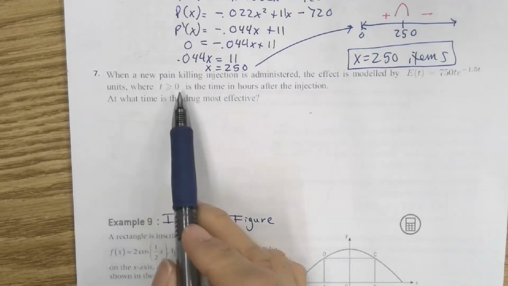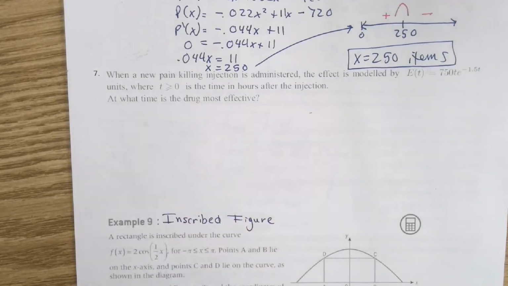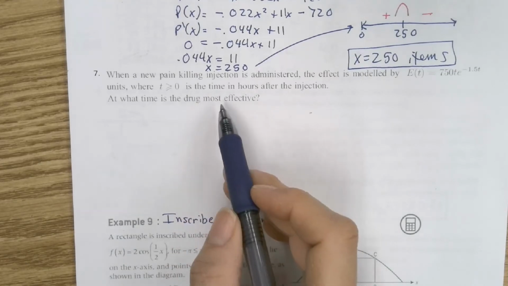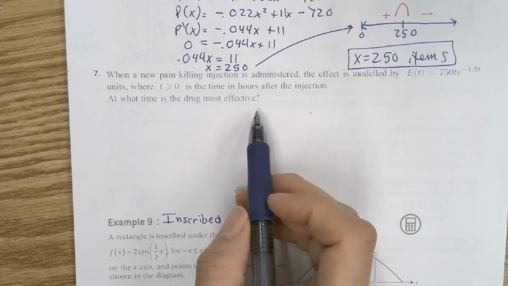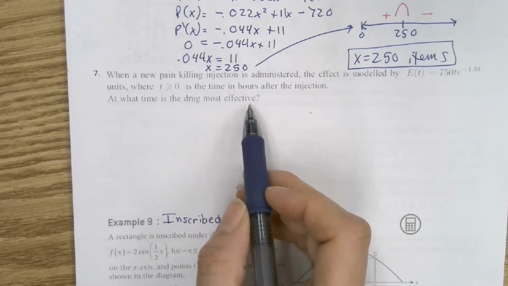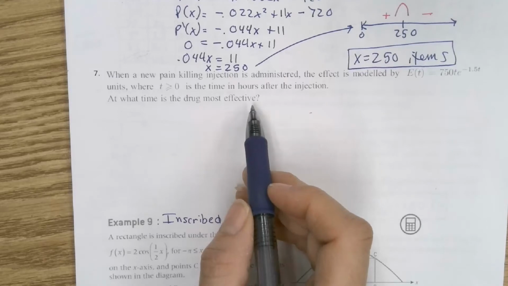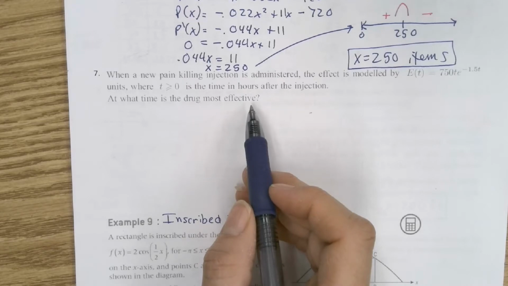So the story goes, we have a new pain-killing injection, which is administered, and the effect is modeled by this function. And t is greater than or equal to 0 and represents the time in hours after the injection. At what time is the drug most effective? You know, what might be more applicable to you is maybe you're not feeling well, your mom or dad gave you Tylenol, and you want to know when that Tylenol is going to be most effective, something like that.